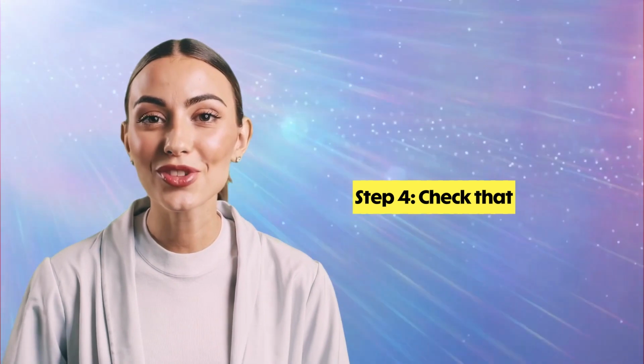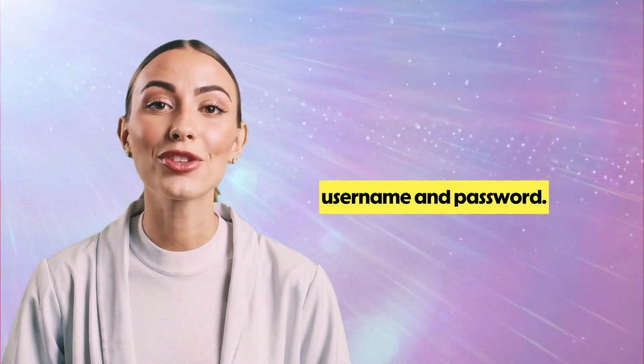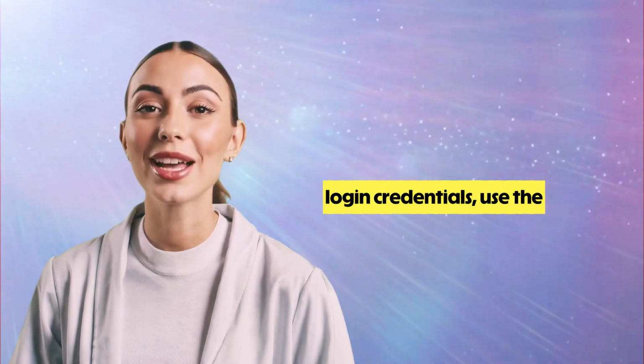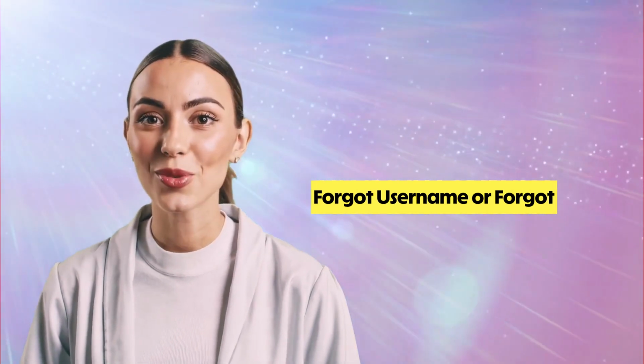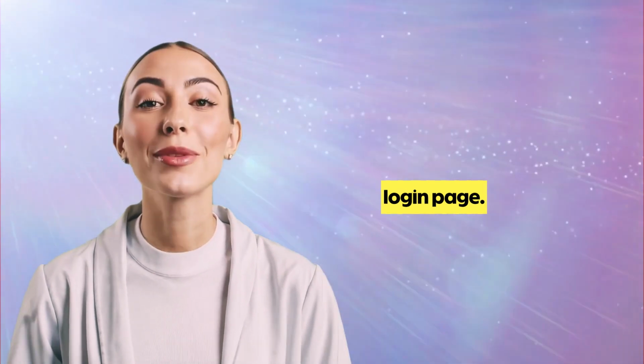Step 4. Check that you're using the correct username and password. If you've forgotten your login credentials, use the Forgot Username or Forgot Password option on the login page.